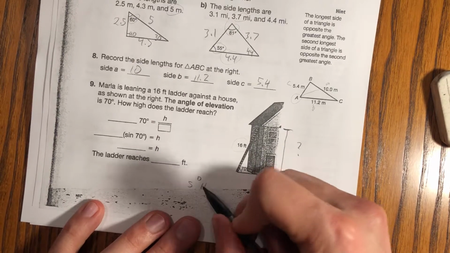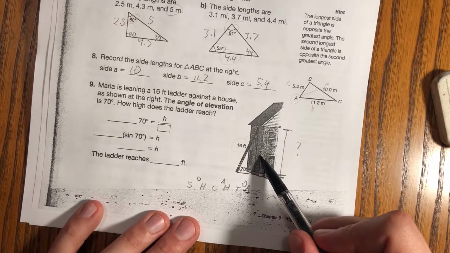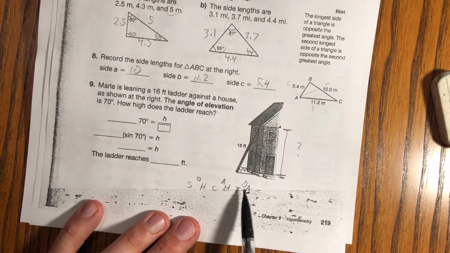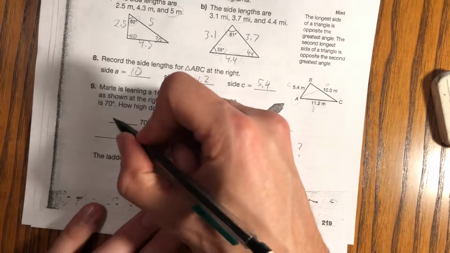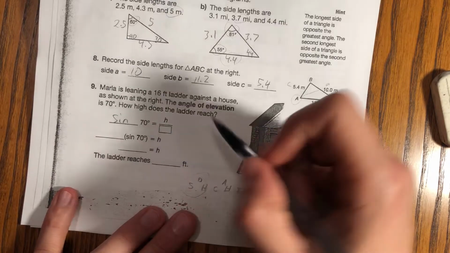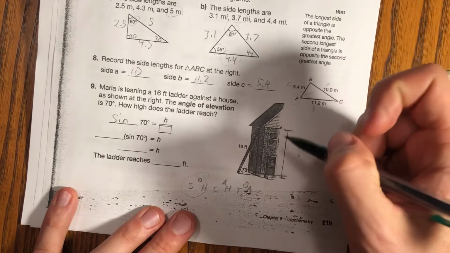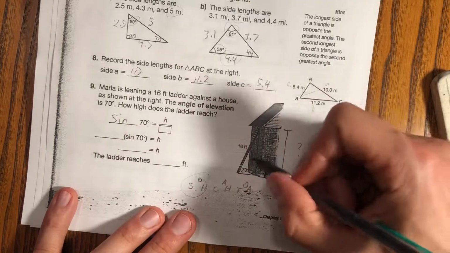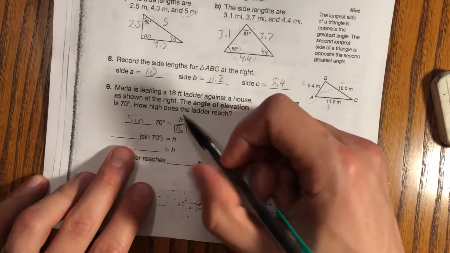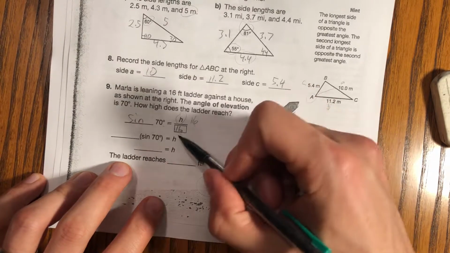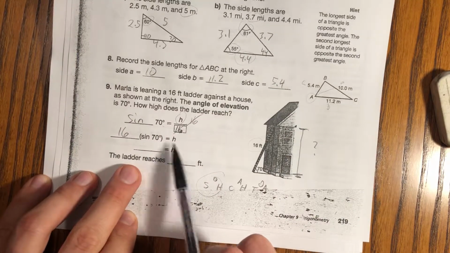Oh, let's do this. So, SOH CAH TOA. We have opposite and we have hypotenuse. Which one of these is O and H? No. No. Yes. We're dealing with sine. Sine of 70 degrees is the O over H, which is the opposite, which is the height, over H, which is 16. We want to get the height by itself, times 16 on both sides. So 16 times the sine of 70 is the height.